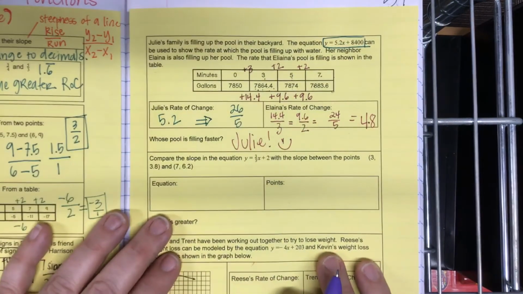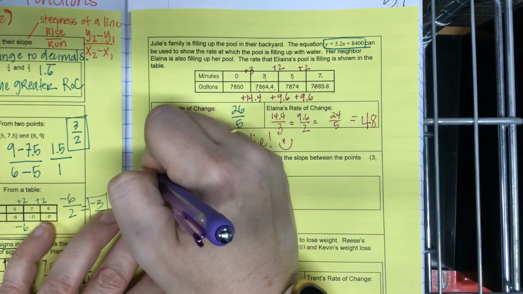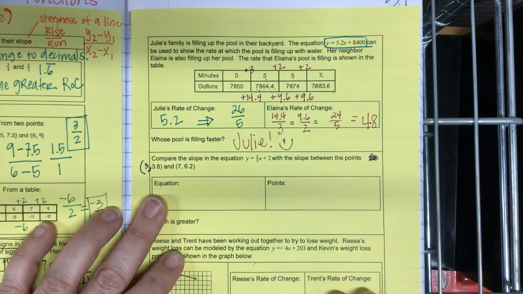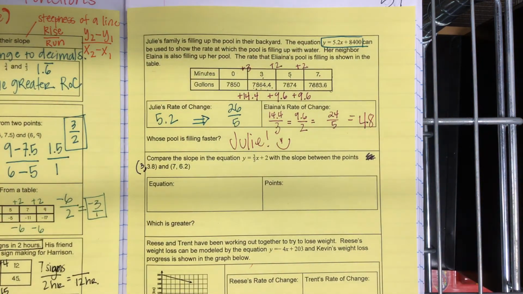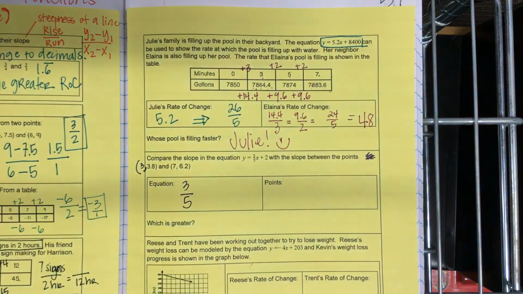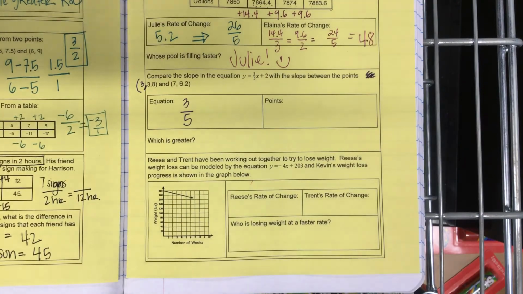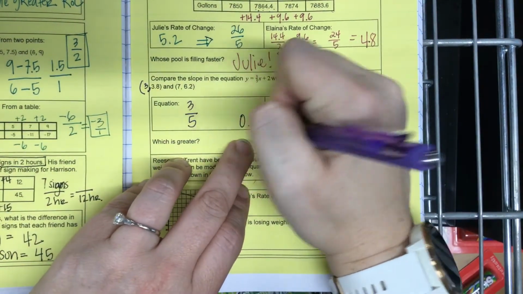Oops, sorry guys. This should be down here, not split on a row. Compare the slopes. What's the slope in the equation y equals 3/5 x plus 2? What's the slope? 3/5. Can you make that into a decimal? Because I want to compare it. 3 divided by 5 is 0.6. Perfect.